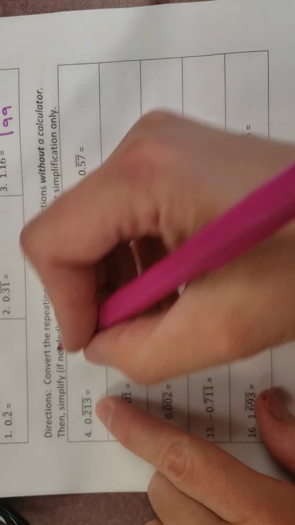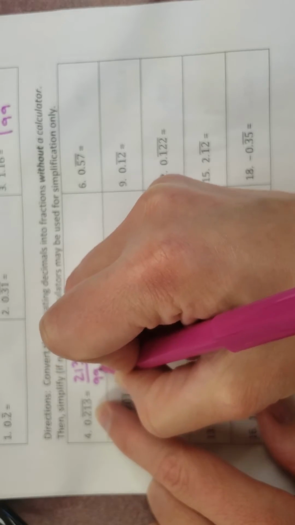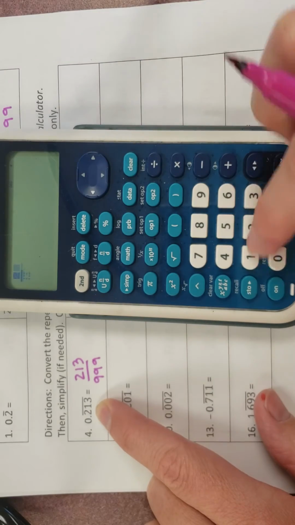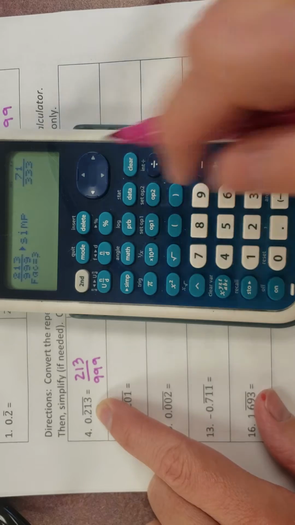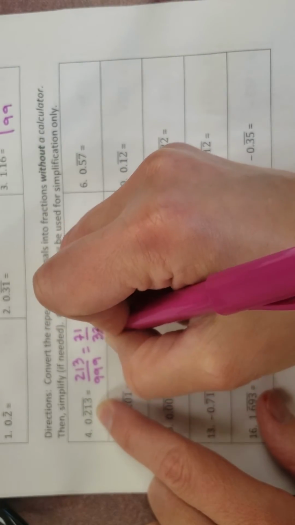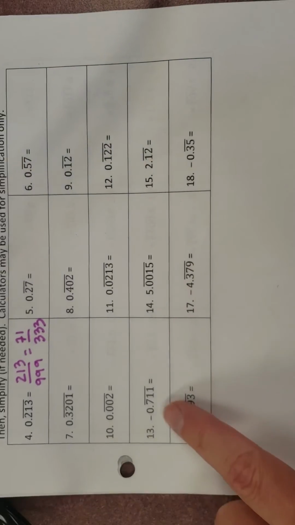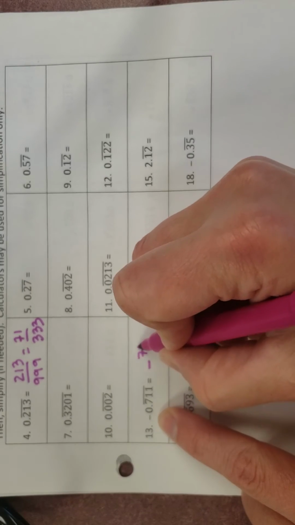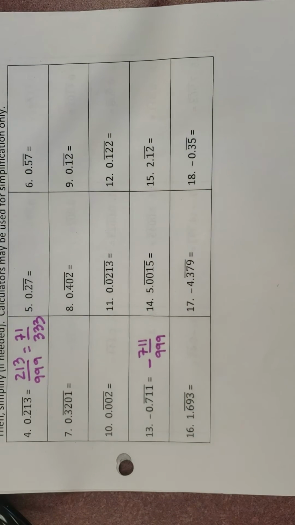So, for example, 2, 1, and 3 would go over 999 because it's 3 digits, and if you use your calculator, 213 over 999, simplify equals 71 over 333, and that would be your final answer. Be careful, too, if you have a negative, to bring that negative over in your solution. Now be careful that you remember to go back and simplify that one.